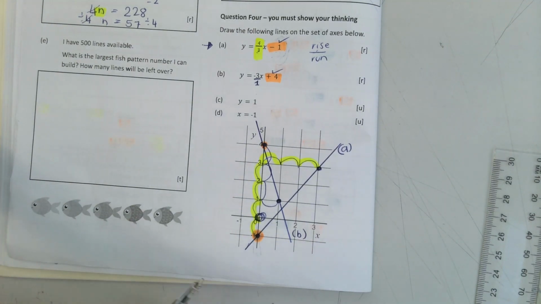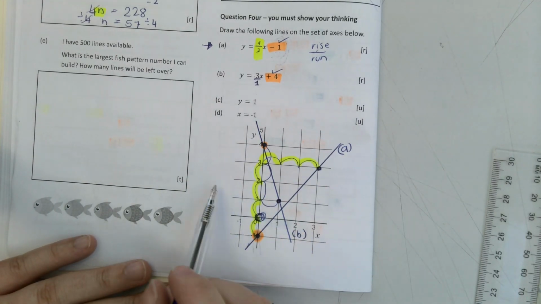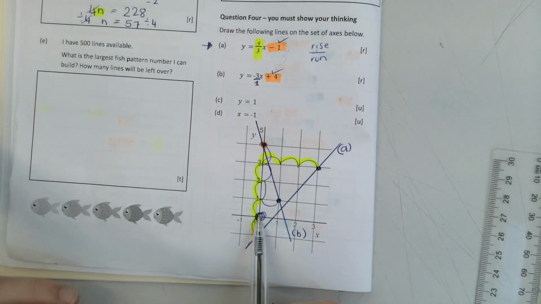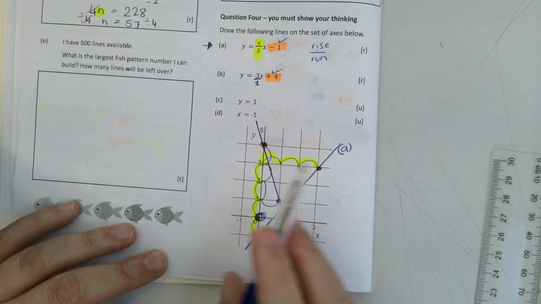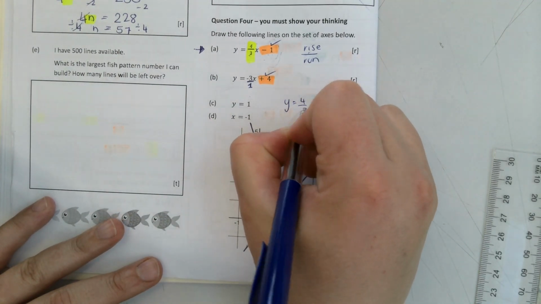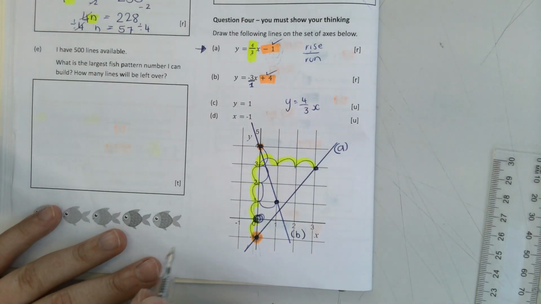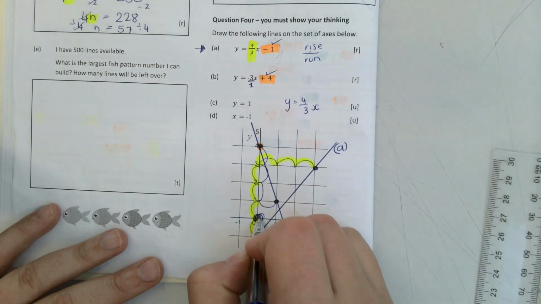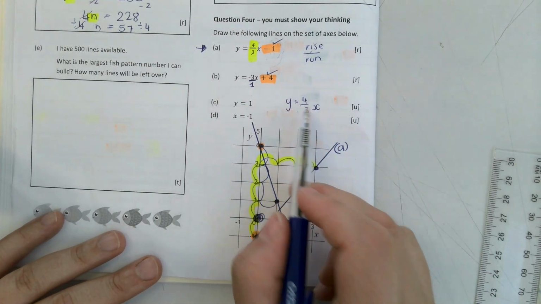So you could start at the origin. Because sometimes it doesn't necessarily always mean it's going to be going through this line. Sometimes it's going to go through over here at 0. And we don't write plus 0. So imagine we had y equals 4 over 3x. That just means we don't go through this line, we're going through 0. So my point would be there, and I would go from there using my rise and run.